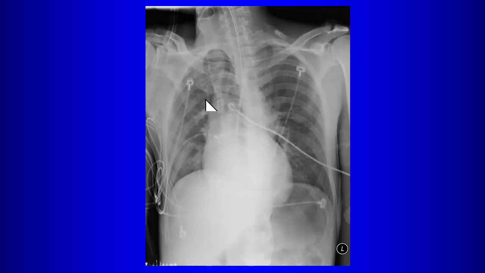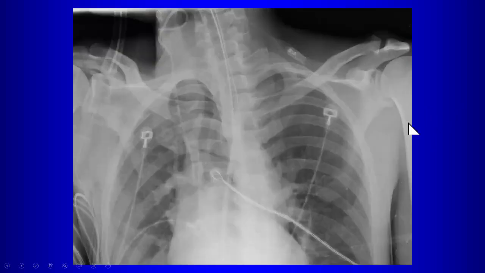No? Look for your lines and tubes. Does anybody want to say anything? There's an enteric tube coursing, looks like below the diaphragm, side hole at the GE junction. All right, we kind of struggled with this long enough. Does anybody want to say anything now? Yeah, that's kind of a who cares. That's right. This is an esophageal intubation.